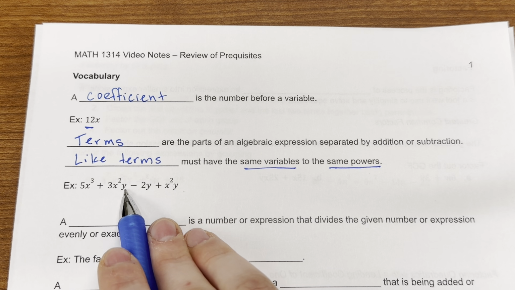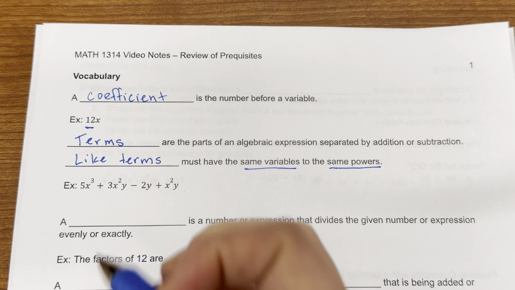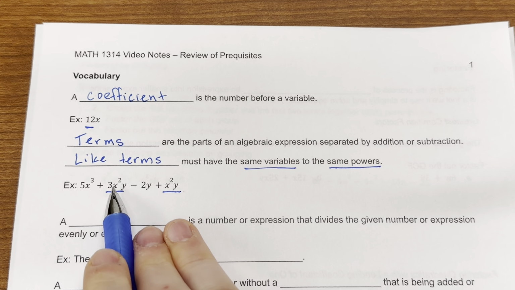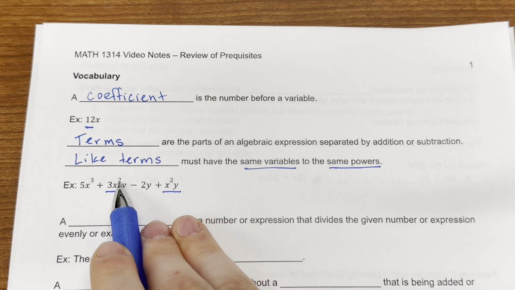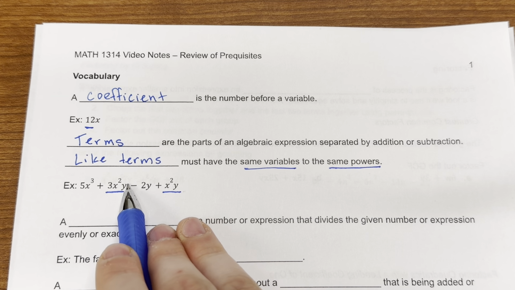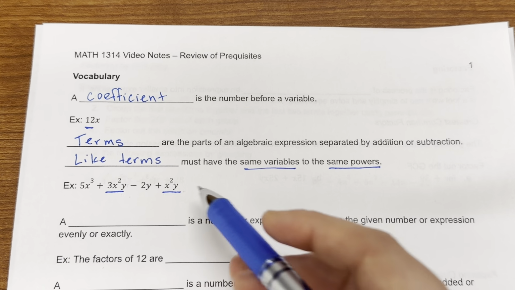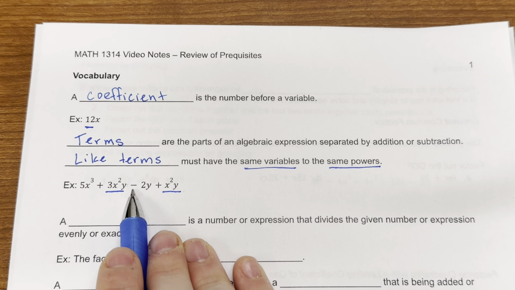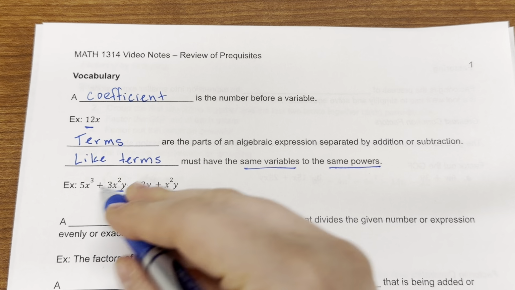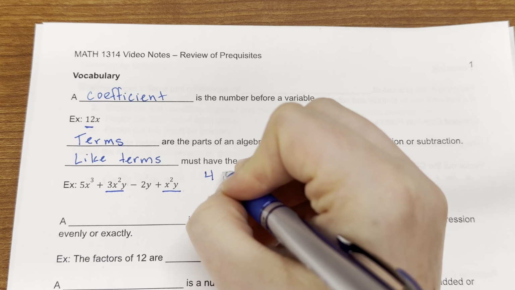3x squared times y is another term, and we do have another x squared times y, so these are going to be like terms. They have the same variables, x and y, with the same exponents, 2 and 1. Remember, if we don't write an exponent on a variable, that means it has an exponent of 1. And then minus 2y, no like terms with that. So this original expression has a total of 4 terms.